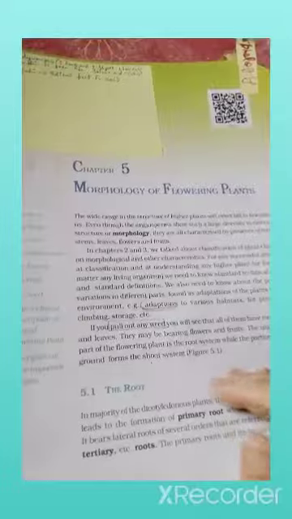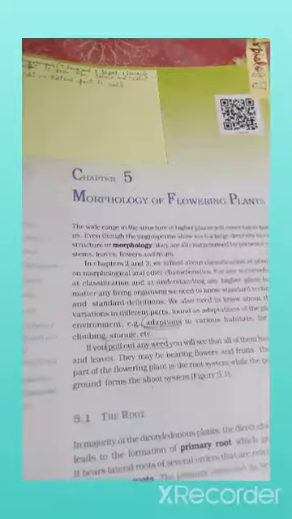The underground part of the flowering plant, and then we have two portions. One portion is above, and the above portion is the shoot portion. The portion which is above the ground is the shoot system, and the portion which is below the ground is the root system. So first, the root.